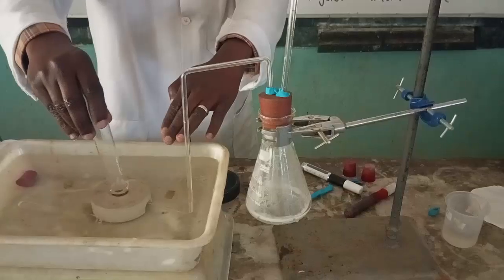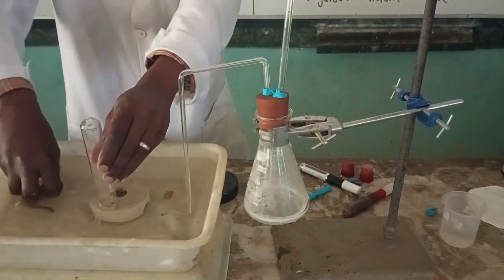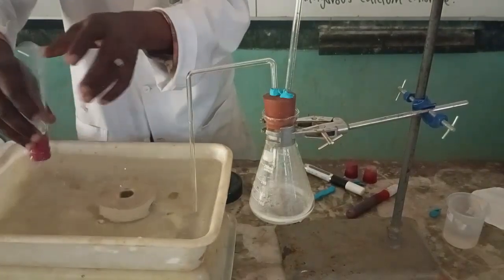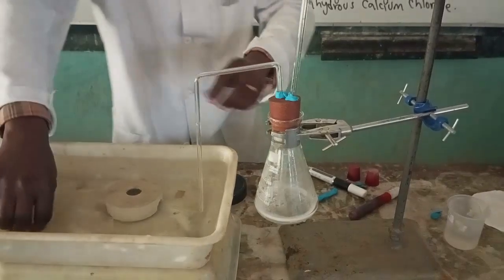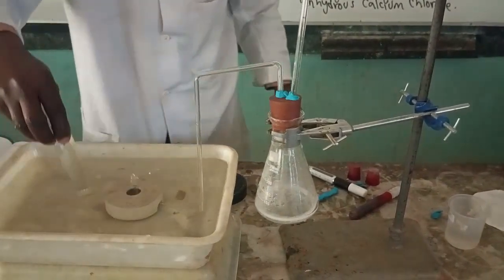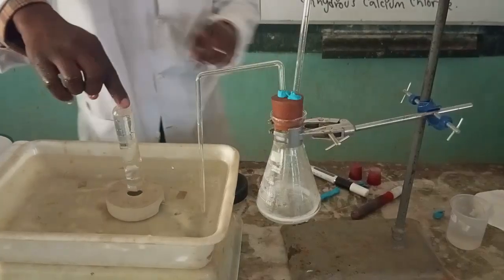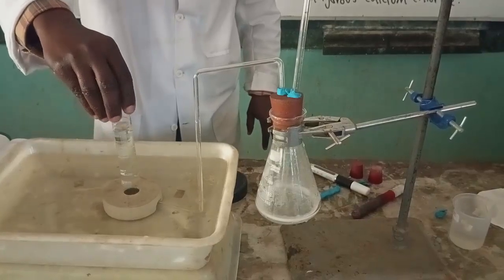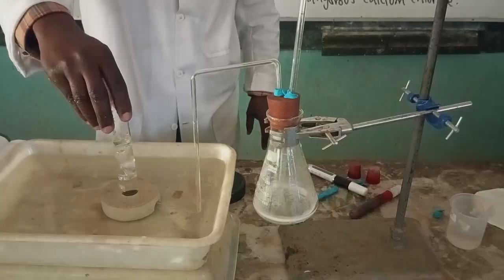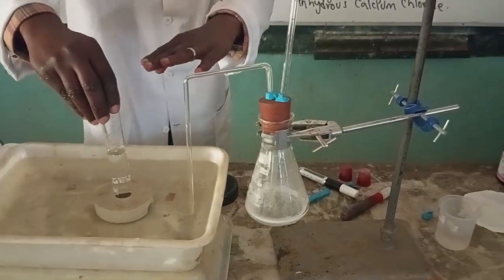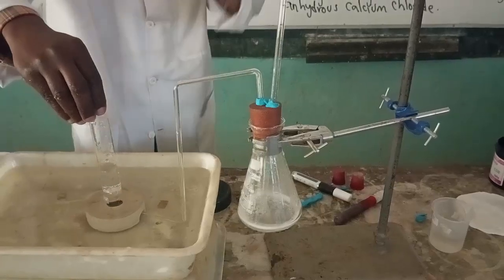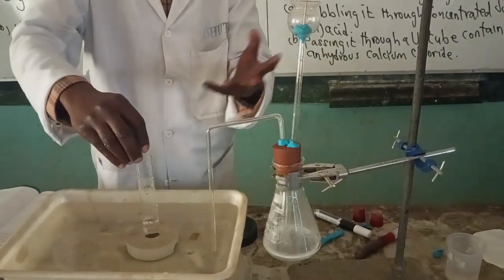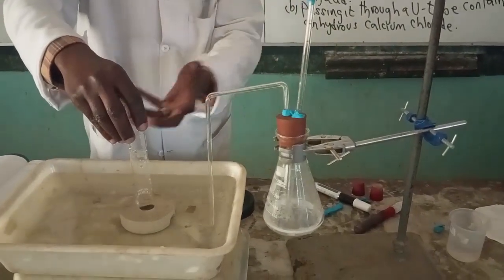So the first boiling tube is full, so I cork it, I place it on my rack. We get another boiling tube full of water. We collect more. This will be used for our subsequent experiments. So let's collect more hydrogen. We are displacing the water. The hydrogen that we collect, we call it wet hydrogen, because it's collected using the overwater method.